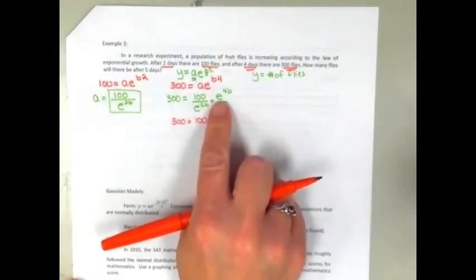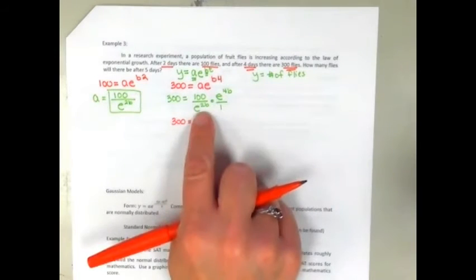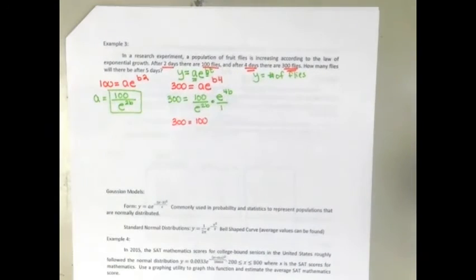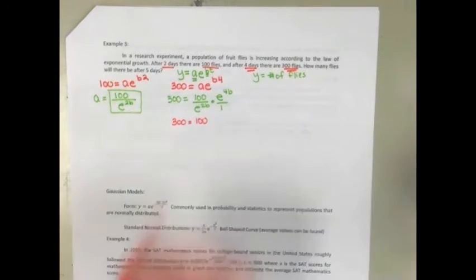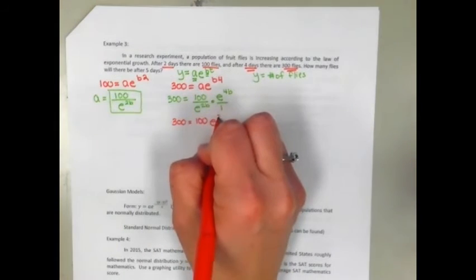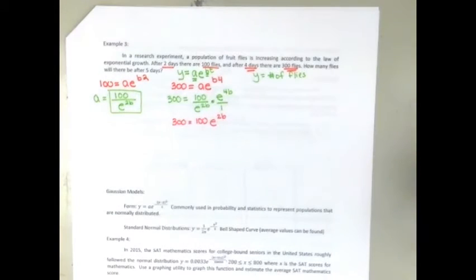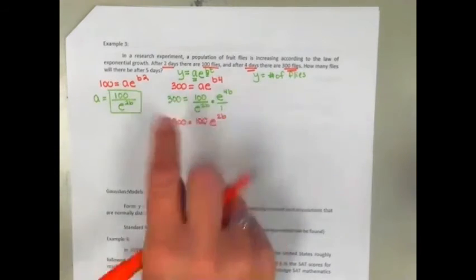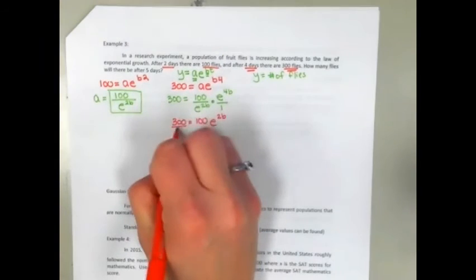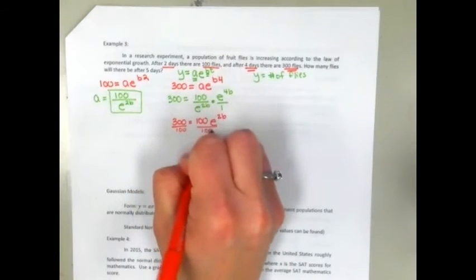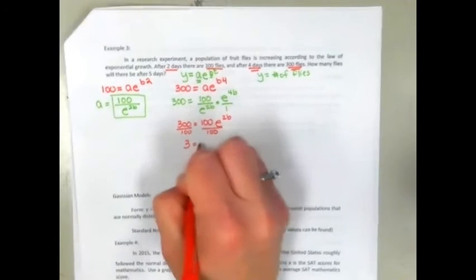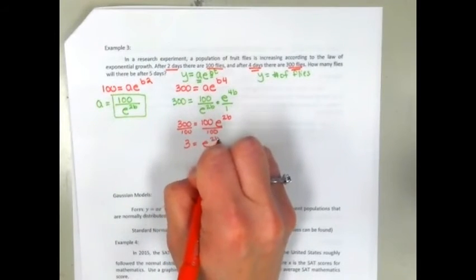What's e to the 4B divided by e to the 2B? e to the 2B. Why? Don't you subtract the exponents? Yeah. Now, how would I get rid of that 100? Divide it. So what's 300 divided by 100? 3. So we have 3 equals e to the 2B.